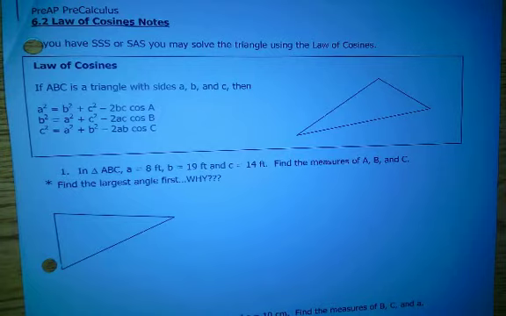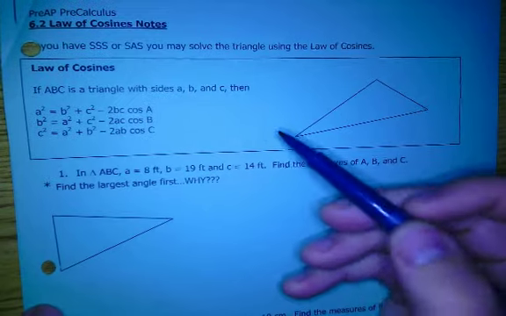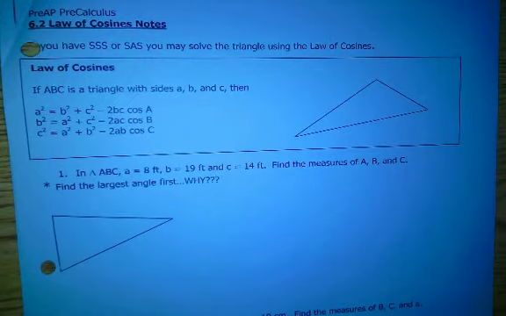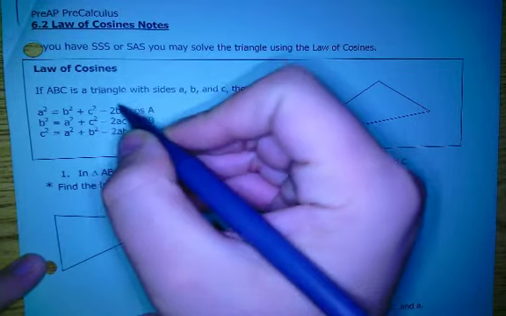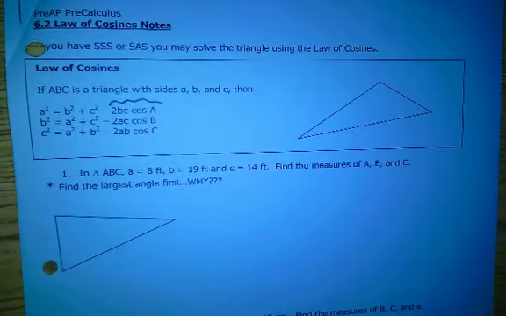Now, the law of cosines isn't as weird as the law of sines because there's no ambiguous case, or actually, we just need to avoid that situation, but we'll get into that as we start doing some problems. So first off, here is the law of cosines right here. It says if you have a triangle ABC with sides A, B, and C, and then you have these formulas right here. Now these formulas should kind of look familiar. This is actually like the Pythagorean theorem, but with a little bit extra stuff here because it doesn't deal with right triangles.